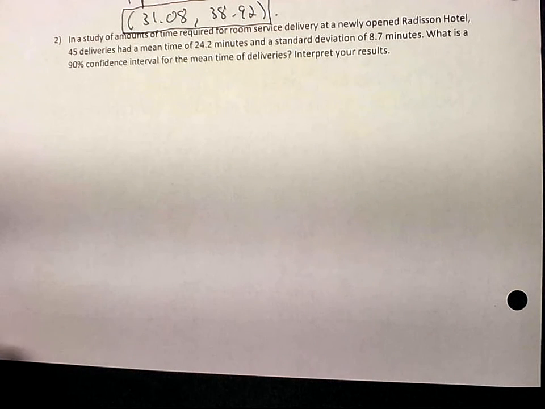Take maybe 3 or 4 minutes for yourself and see if you can do number 2 completely by yourself.